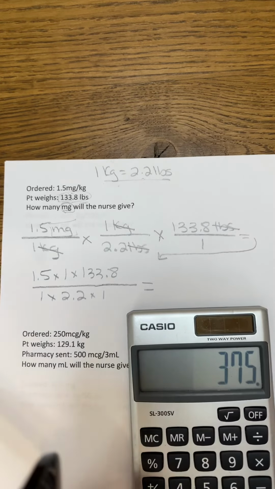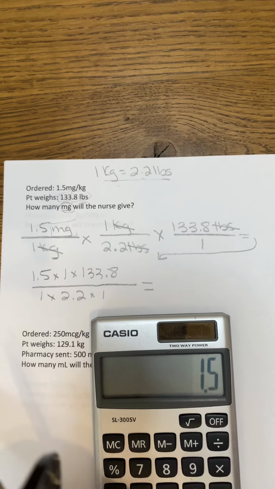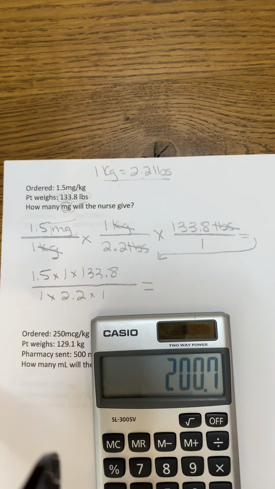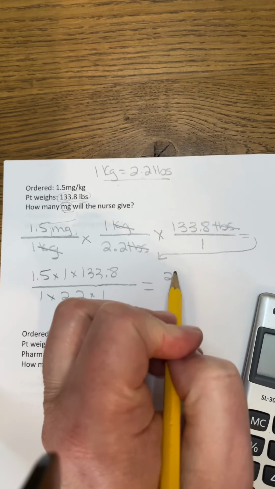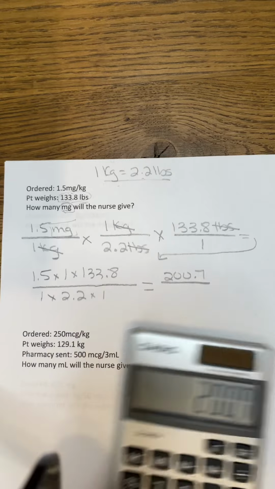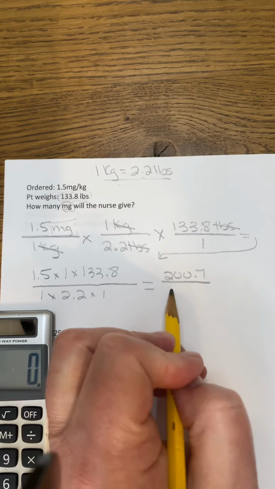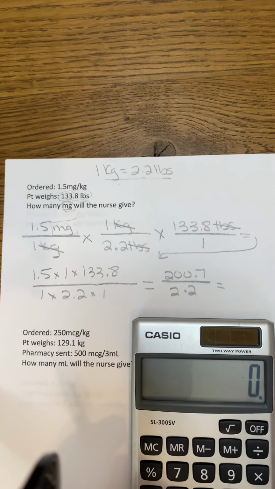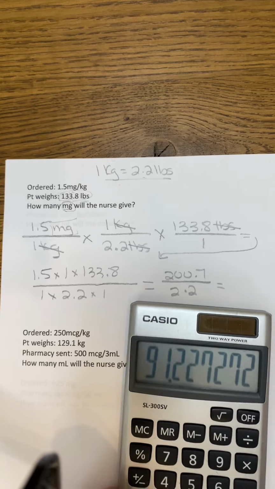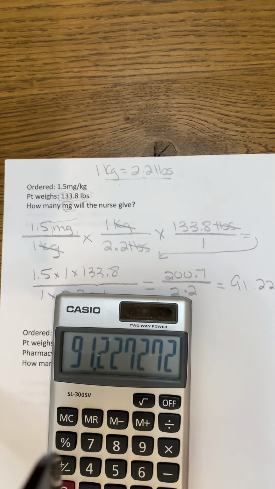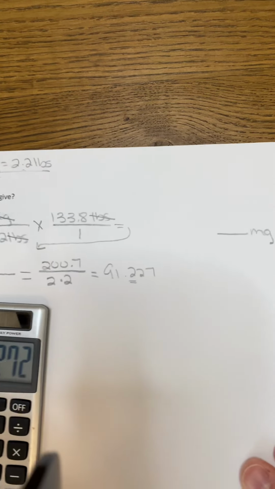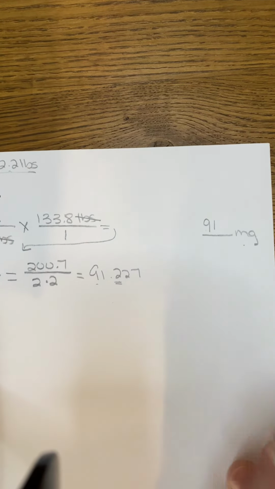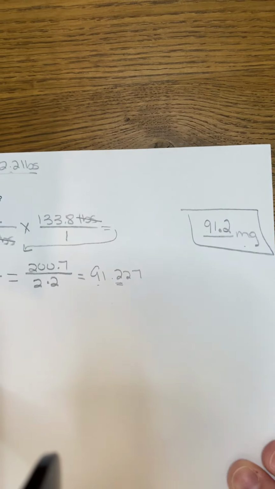Then we're going to get out our calculator here. I'm going to go 1.5 times 1 times 133.8, and I should get 200.7. So I'm going to put 200.7, and then 1 times 2.2 times 1 is going to stay 2.2, so I don't need to do that math. Now, whoops, sorry about that. Now we'll have to do some dividing. We're going to get 200.7 divided by 2.2, and that is going to give us 91.227 and so on. If we're rounding to the nearest tenth, this is our number in the tenth spot right now. And again, we know we need milligrams. So my final answer is going to be 91.2. Right, and that is what the answer will be.